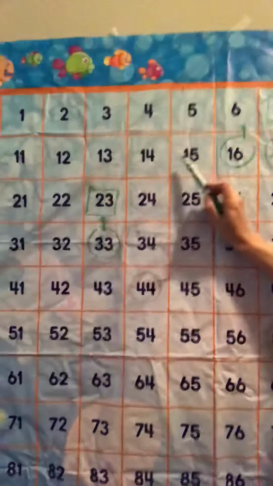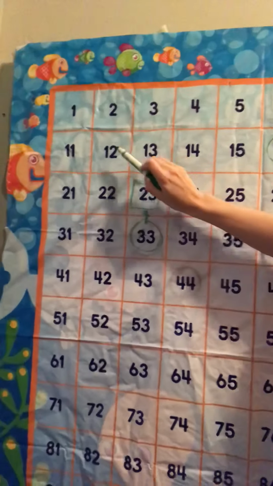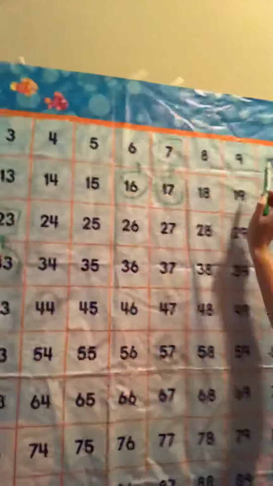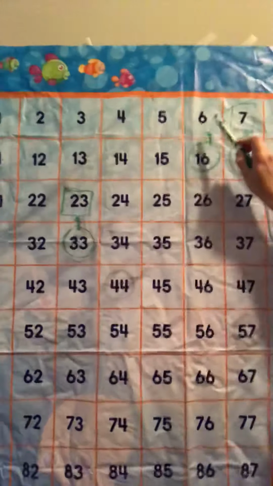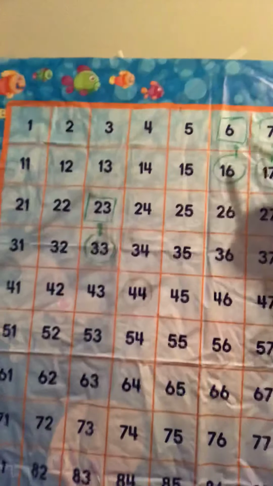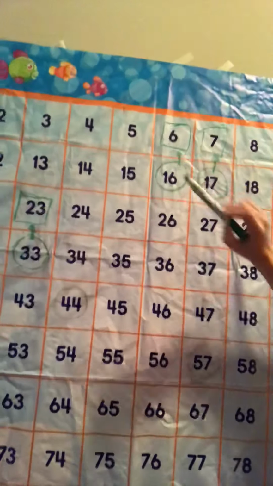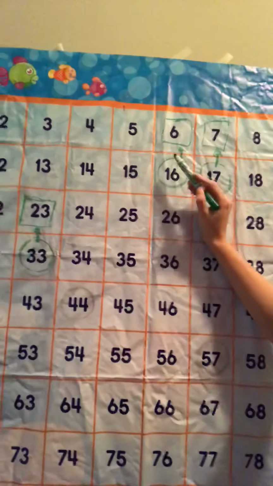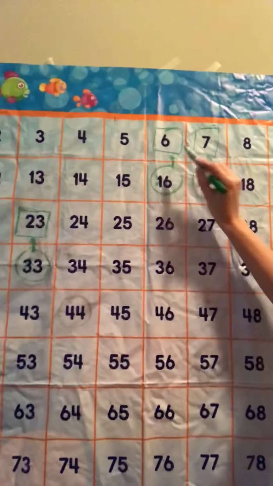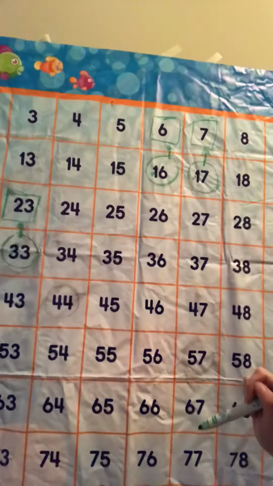We have 1, 2, 3, 4, 5, 6, 7, 8, 9, 10. So we did, we ended up right above our 16. So when we went backwards 10, we took 10 away from 16, took that 10 away, we got to 6.